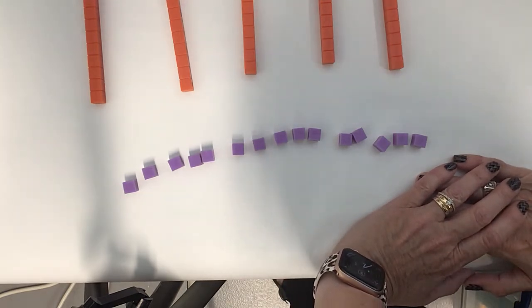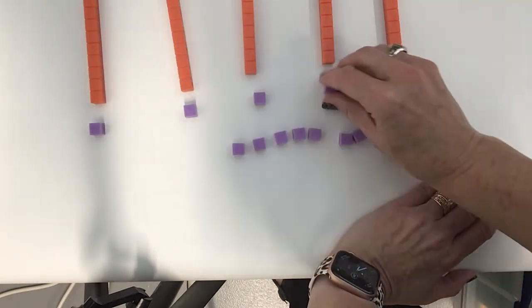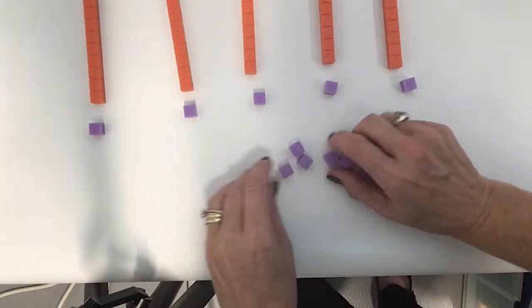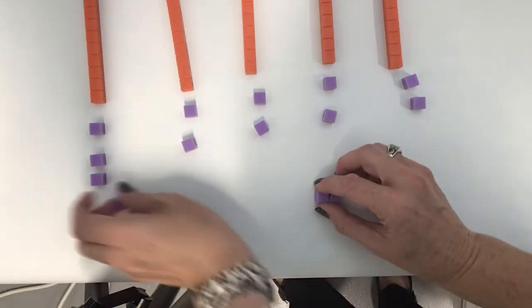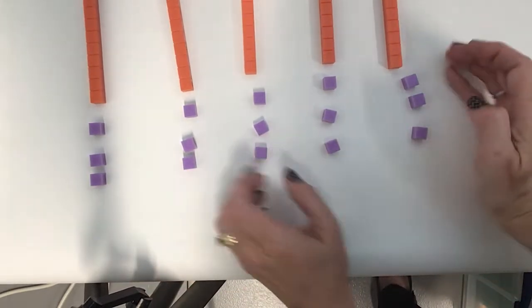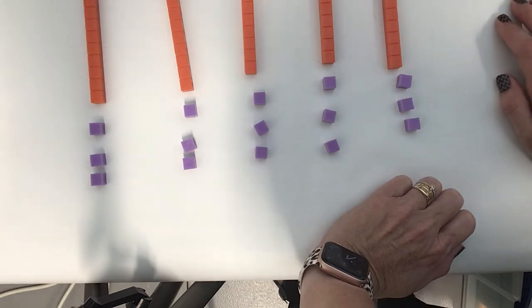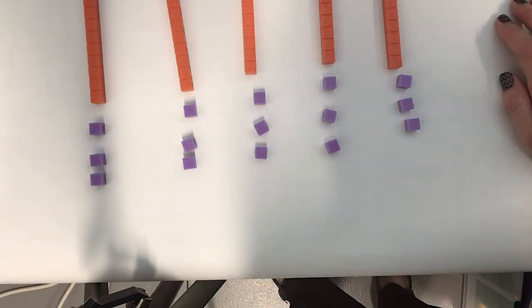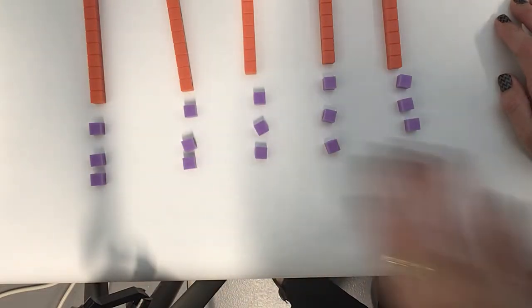Or if I have a student that needs to see the equal sharing, I could do one at a time. I could share them out one at a time into my 5 equal groups. Or I could say, I know that 15 divided by 5 is 3 and the unit is hundredths. So I can see that in each group I have 13 hundredths.